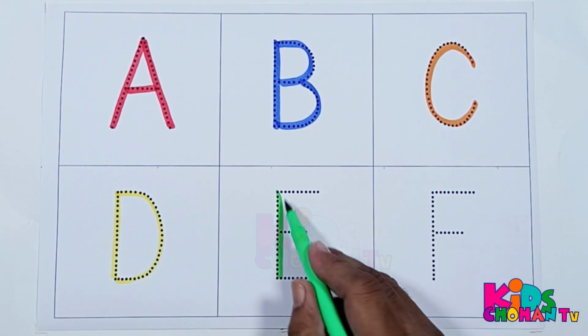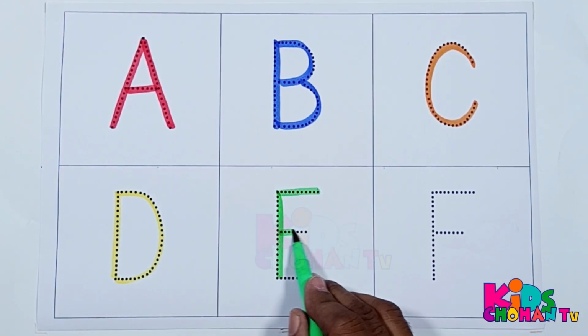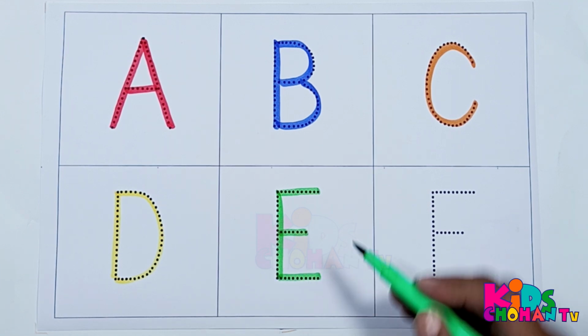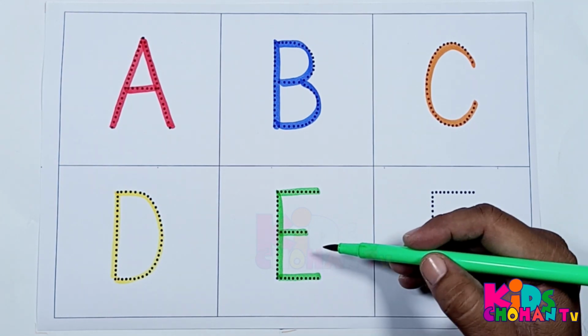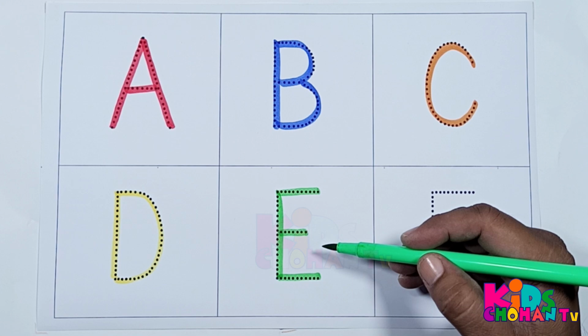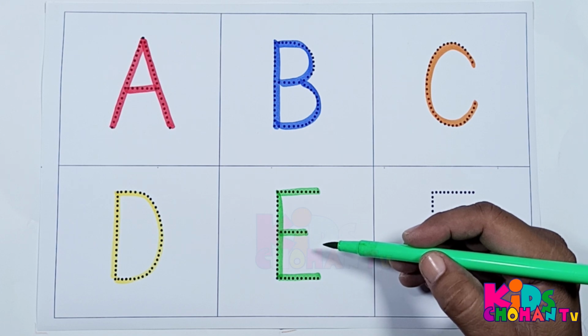Kids, we are tracing letter E. E. E with green color. E for elephant. E. E with green color.